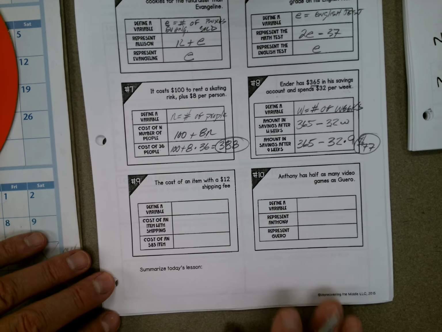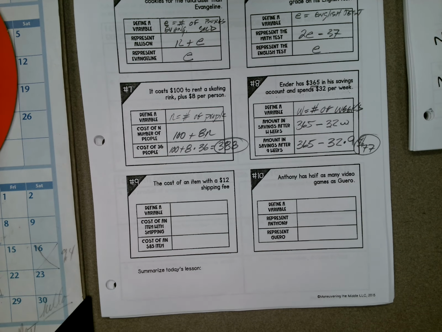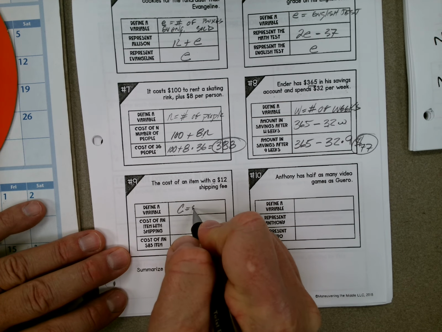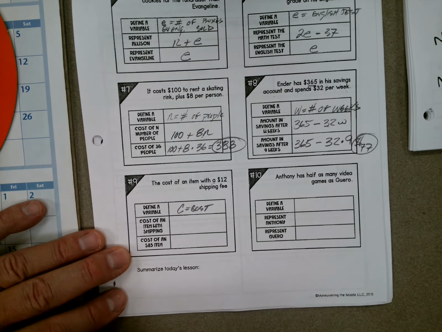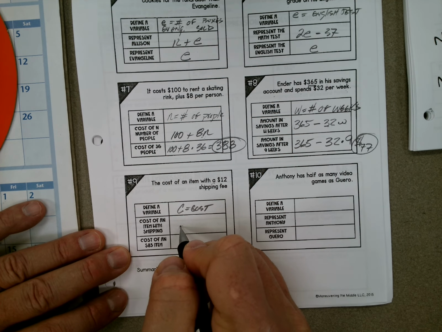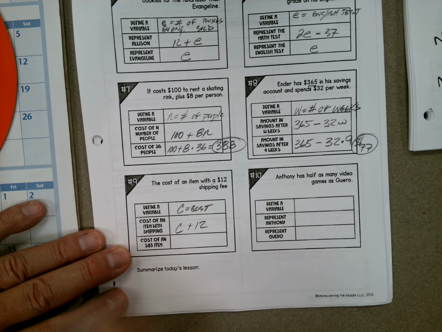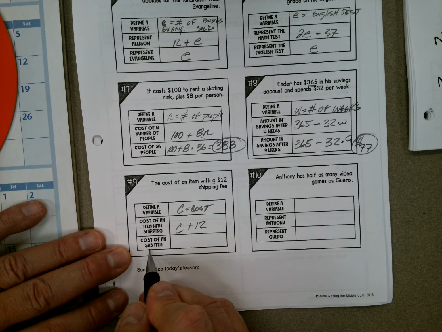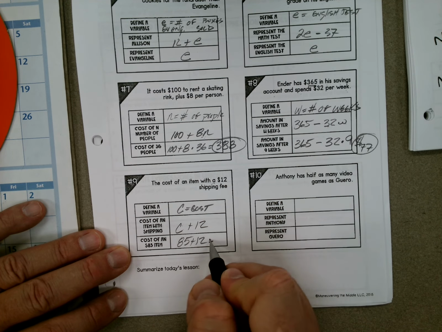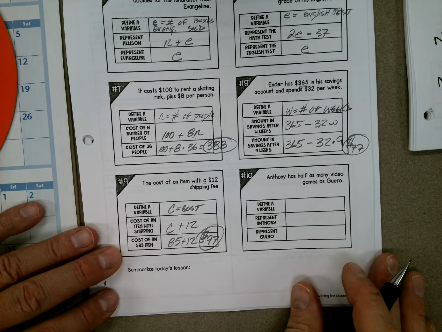Okay, a couple more here. So the next one is the cost of an item with a $12 shipping fee. Define the variable is cost, C-O-S-T. Cost of an item with shipping. So the cost is C, right, plus $12 shipping fee. What happens if the item's $85? 85 plus 12 is $97. Okay.